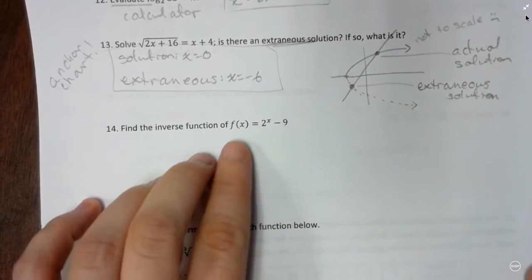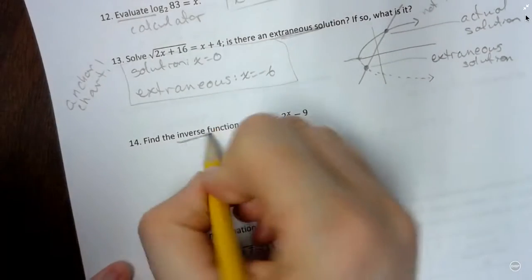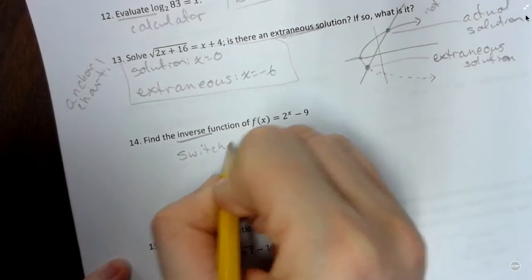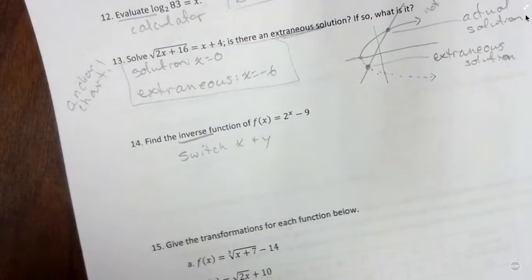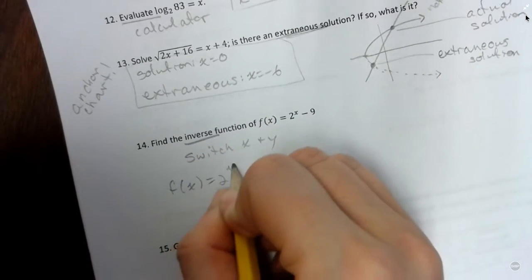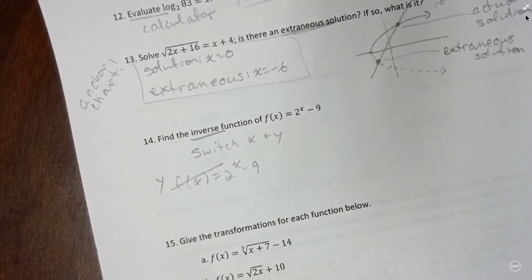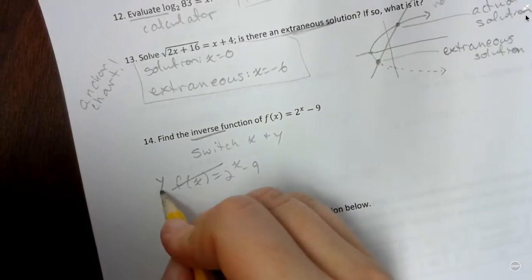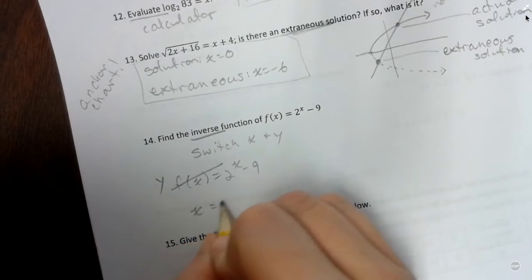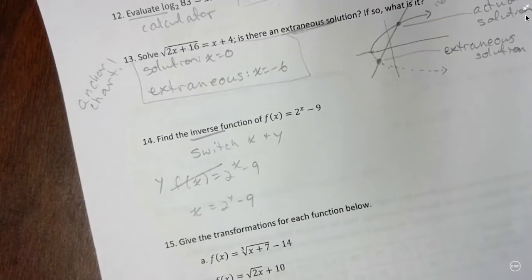14. Find the inverse function of f of x equals 2 to the power of x minus 9. So remember, this means switch x and y. So I've got my function. I'm just going to rewrite it. Now remember, f of x is really y. Okay, then I want to switch x and y. So I'm going to have x equals 2 to the power of y minus 9. And I need to get the y by itself again.